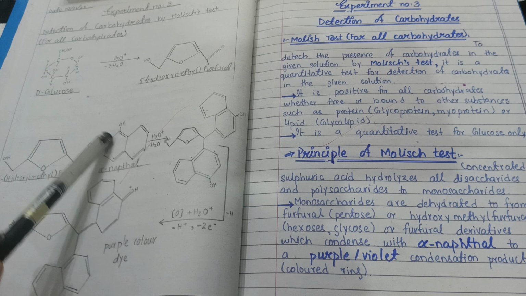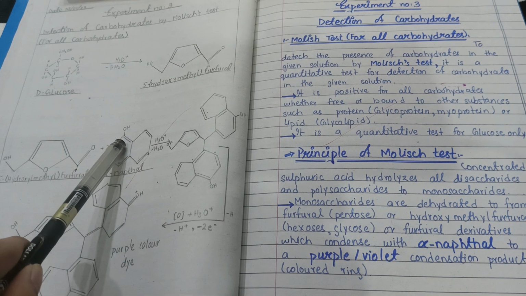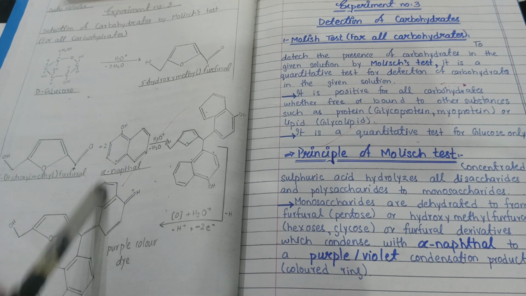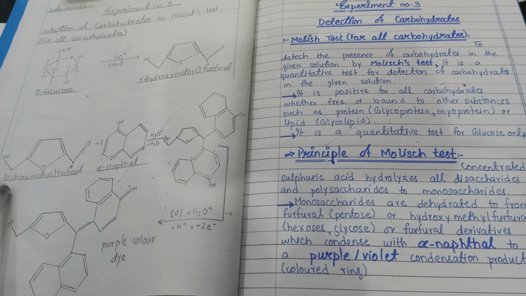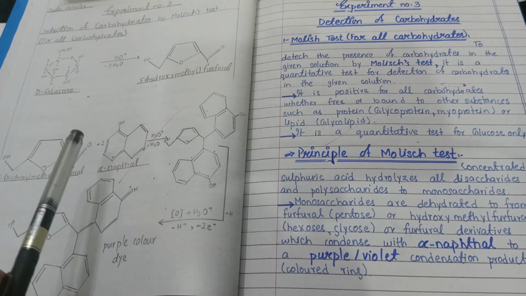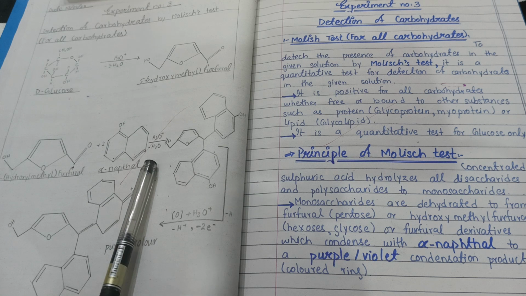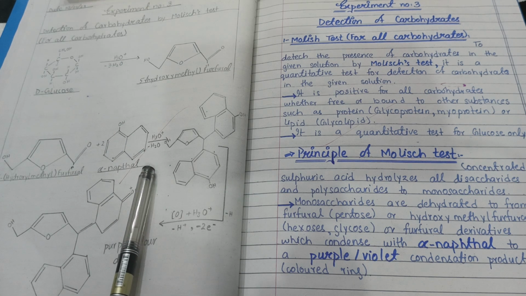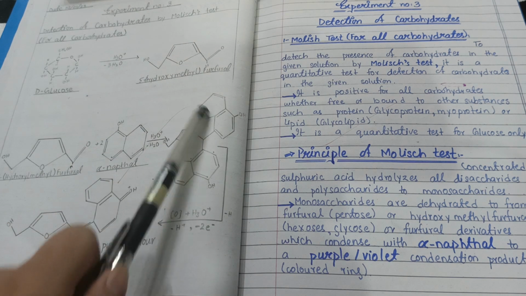So whenever you add an OH on one benzene ring, it forms alpha-naphthol. Now you add 5-hydroxymethyl furfural plus 2 molecules of alpha-naphthol. Again dehydration is going to take place and a complex molecule is going to form.